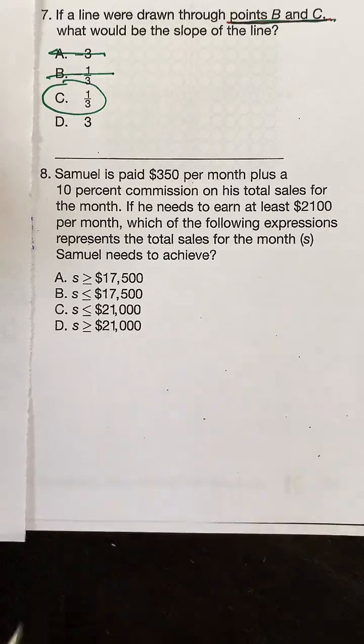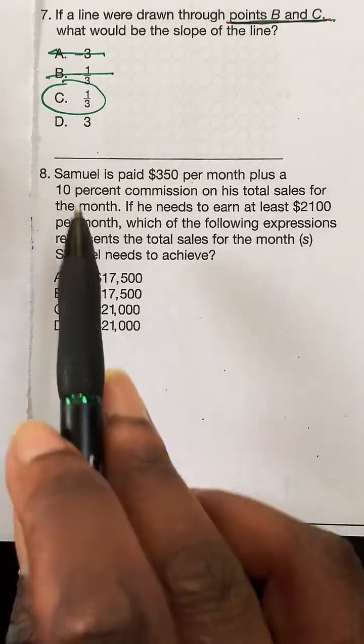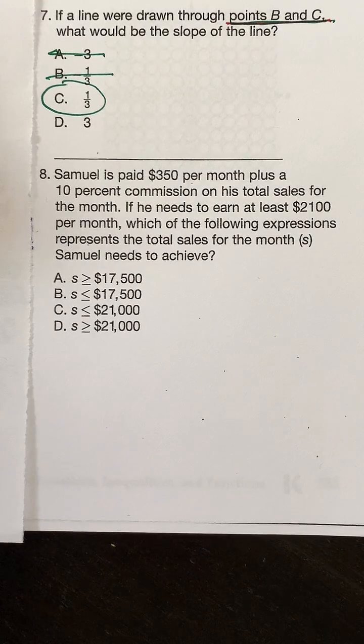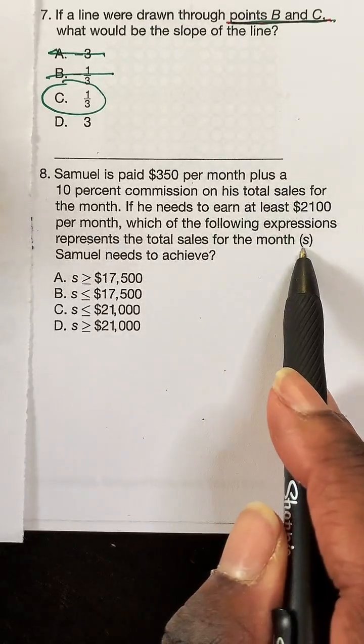All right. So here we go with number 8. Samuel is paid $350 per month plus a 10% commission on his total sales for the month. If he needs to earn at least $2,100 per month, which of the following expressions represent the total sales of the months Samuel needs to achieve? Is it A, S, so S is representing the months.